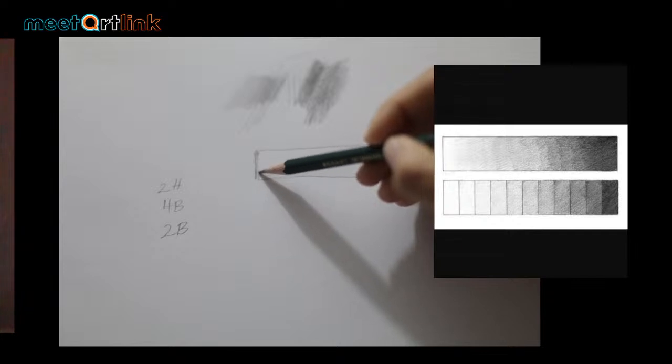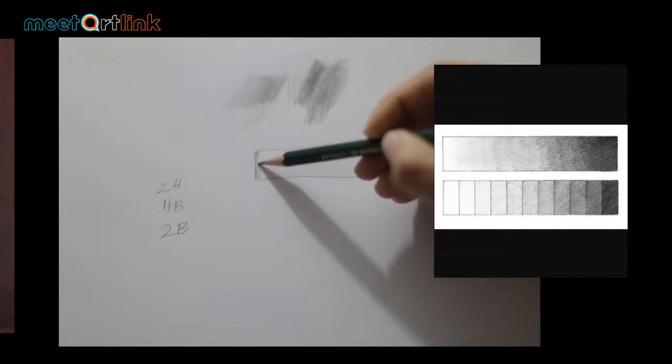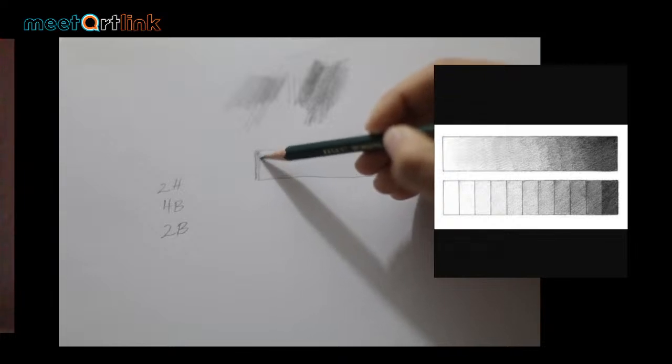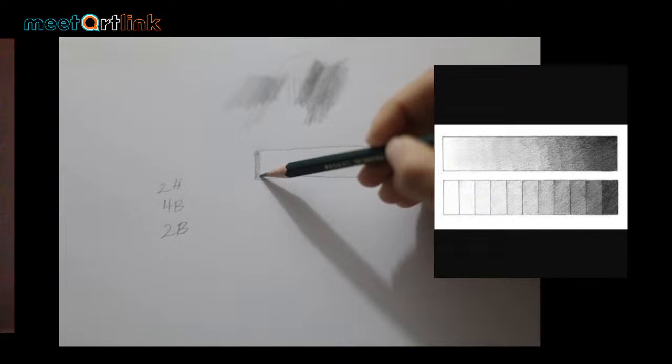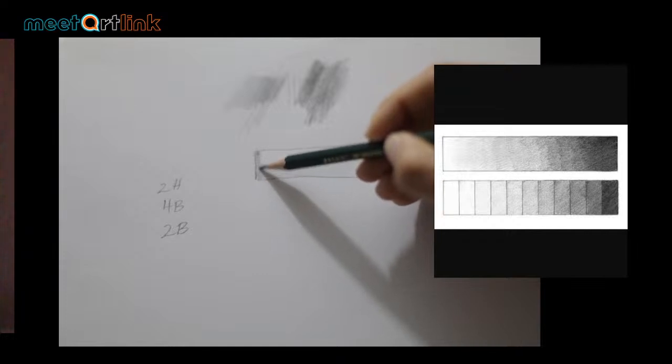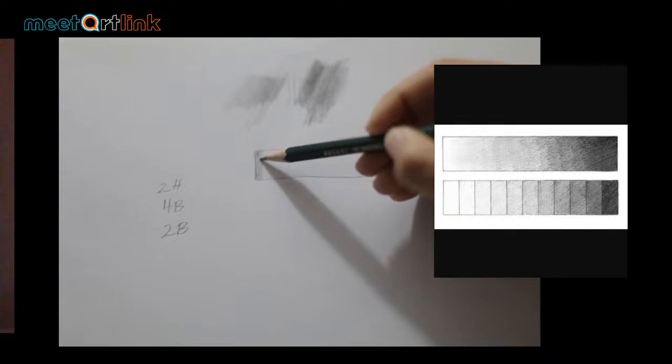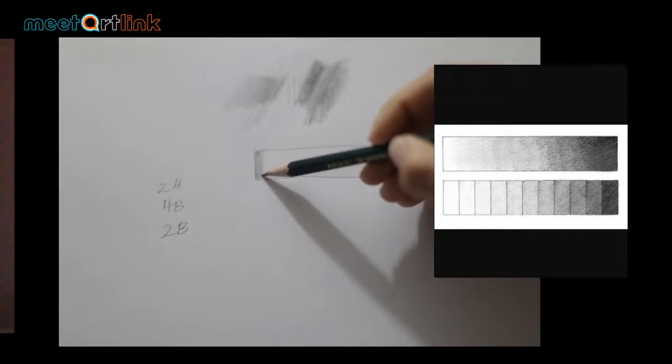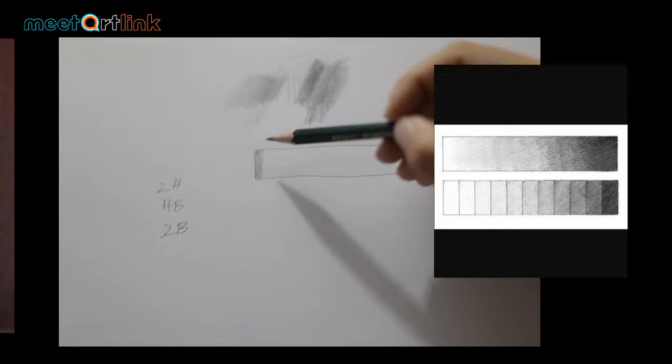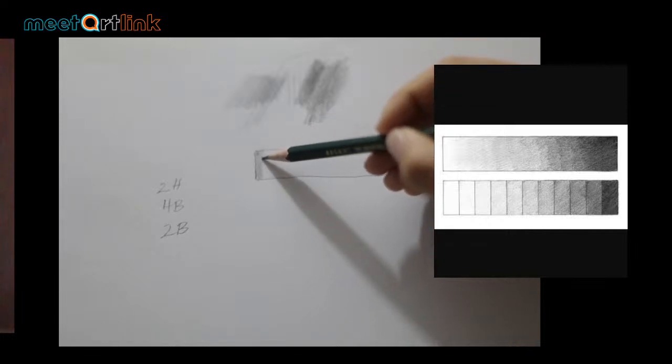The idea with playing with the different possibilities of using your pencil is that you also understand how it's going to help you create different textures. So before learning to create textures, the first thing we want to do is create no texture at all. And in here, the texture that we're seeing is basically just the paper itself.